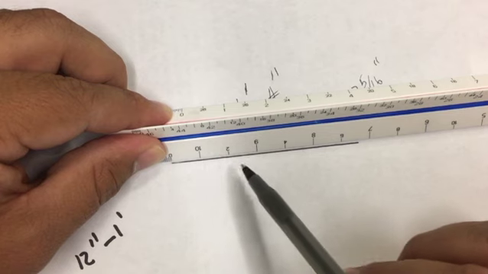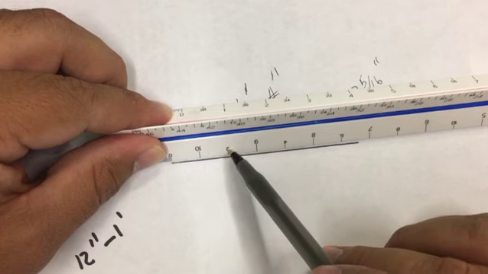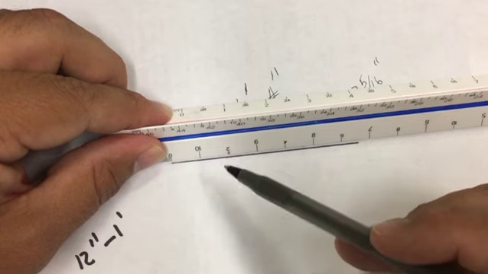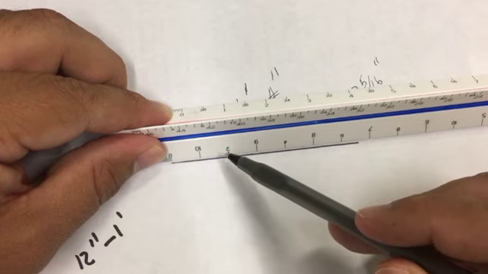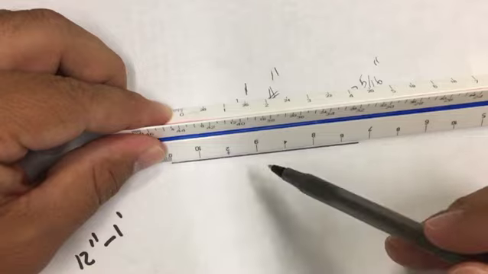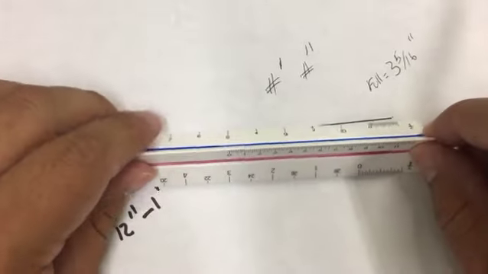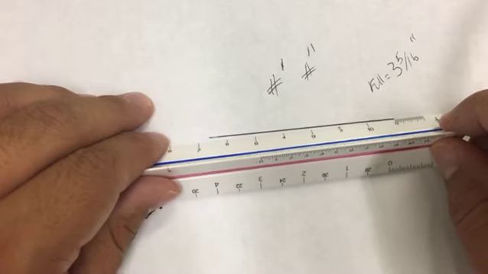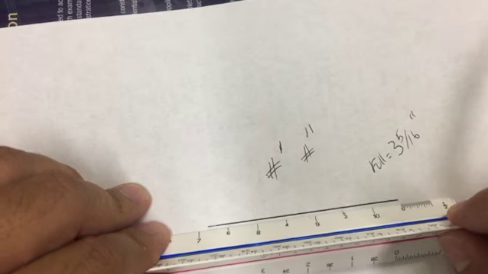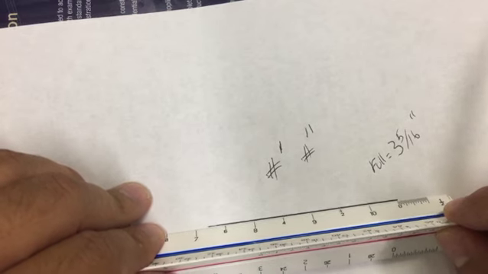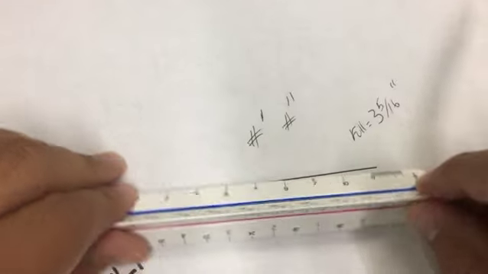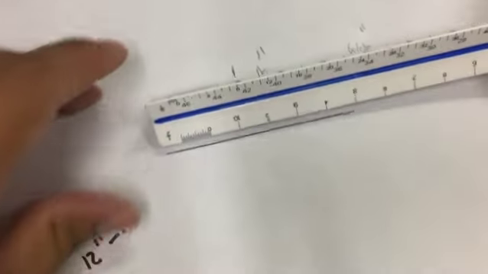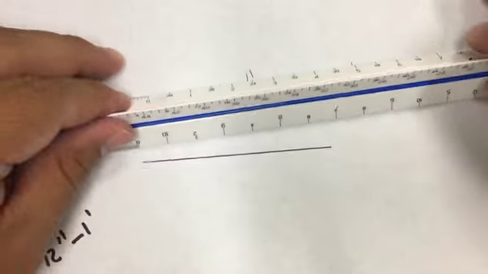I want the smaller ones, the ones a little lower, depending on how you want to measure. Actually, let me use this one. It's hard to see because of the angle, so I'm going to flip it. It's the same thing, just for viewing purposes of the camera.